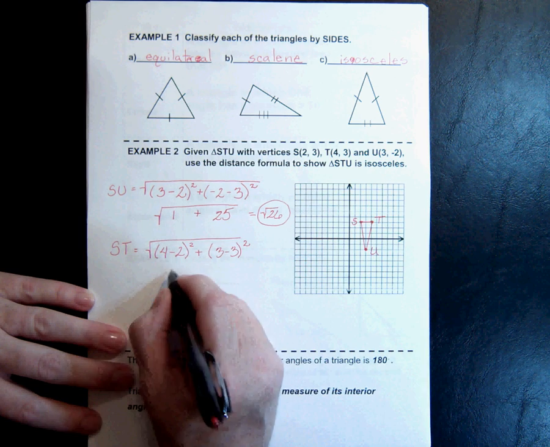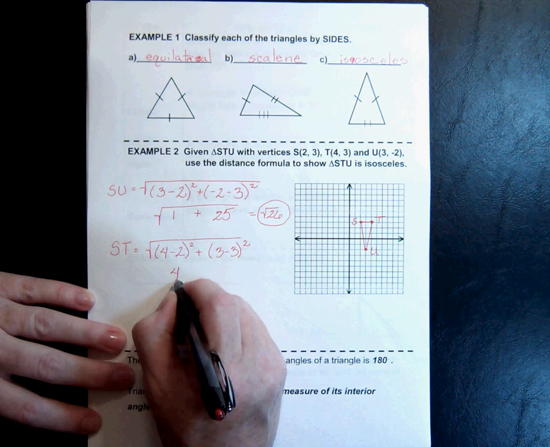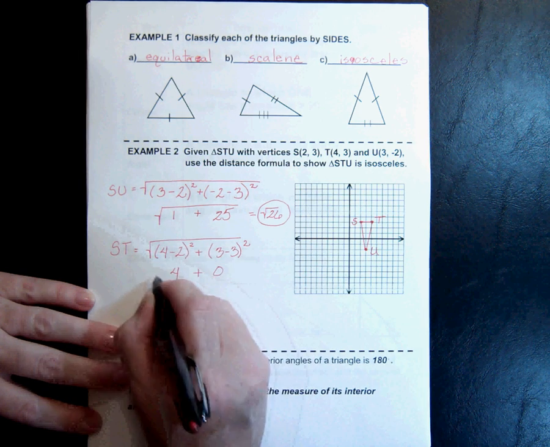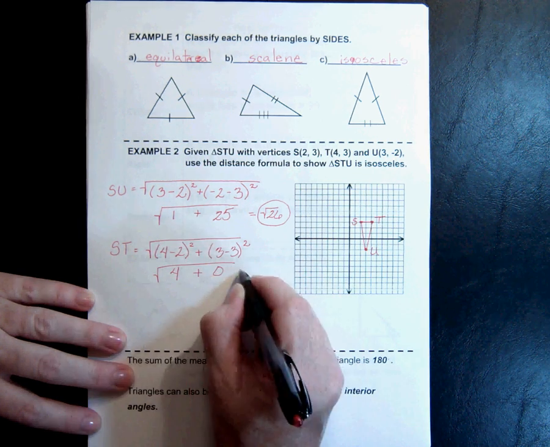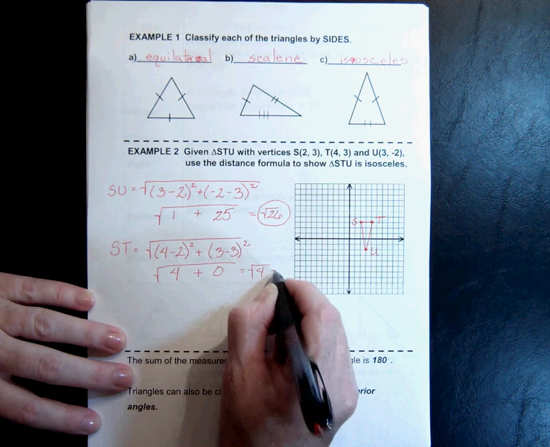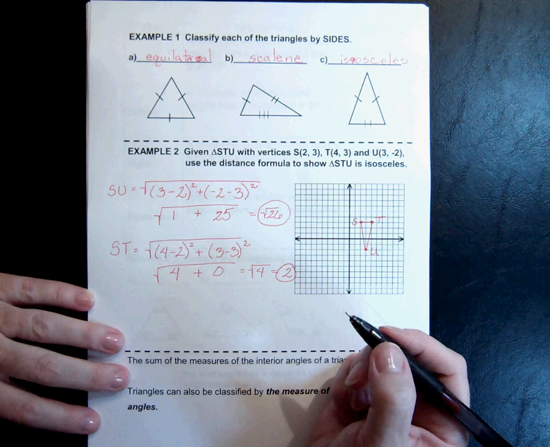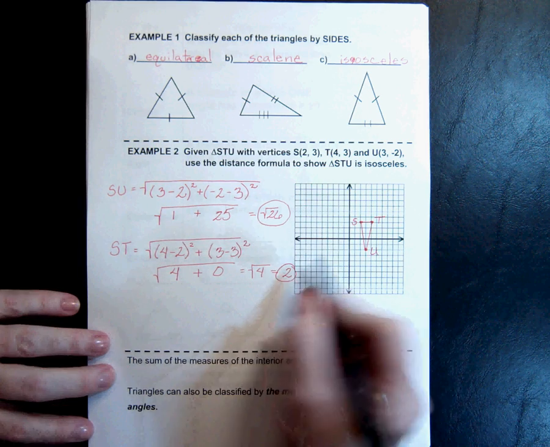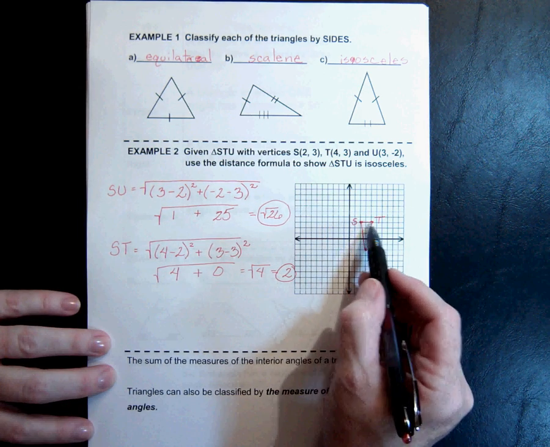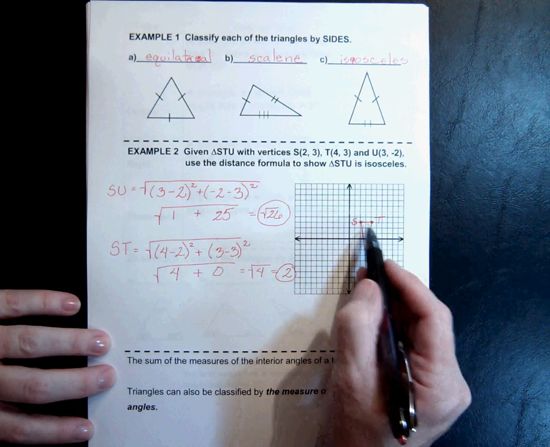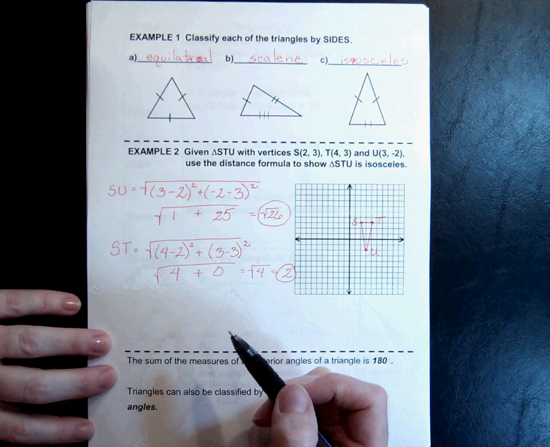And let's go ahead and show that. This would be 2 squared, which is 4, and this is 0 squared, which is 0. You're adding those two together. Well, the square root of 4 is 2. Okay, we've got one more that we're trying. This is going to be the distance from S to T, so this distance we could have done just by looking at it, counting 1, 2, but confirming it with the distance formula.